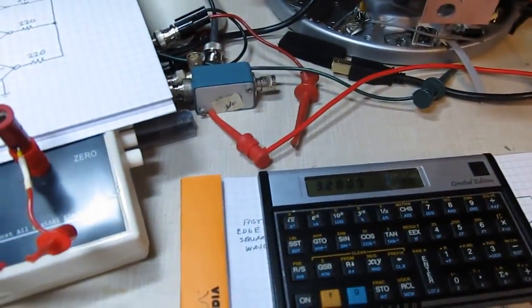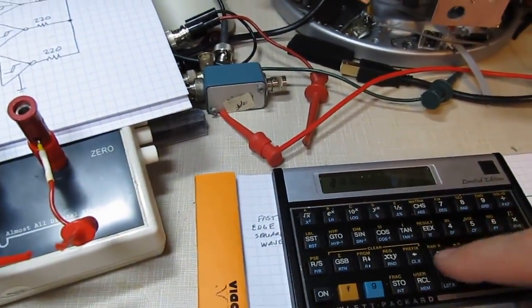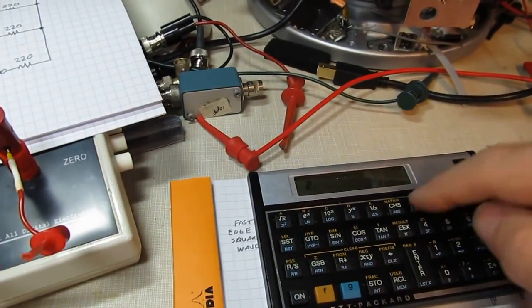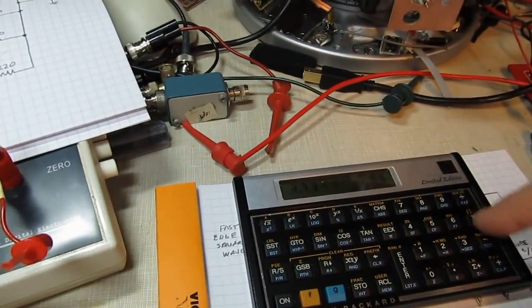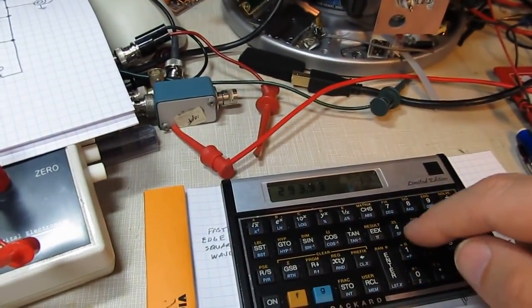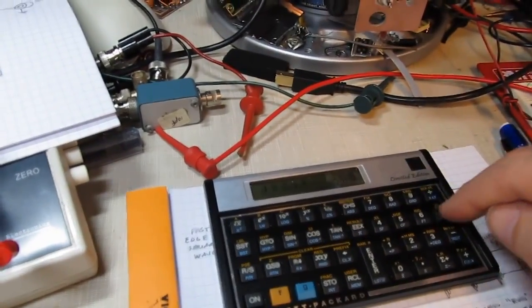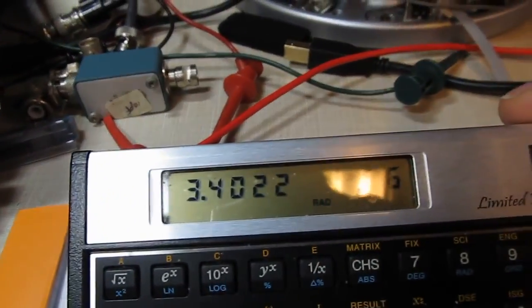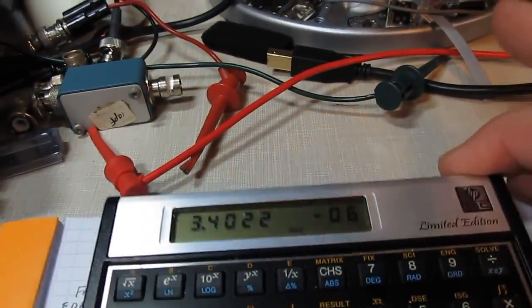So we just need to plug those values into the calculator here. I've got 2 and pi, multiply those together, 2.73 megahertz, and multiply that. I'll square that, multiply by our known capacitor, which is 1 nanofarad, and take the inverse of that. And that says that that inductor is 3.4 microhenries.